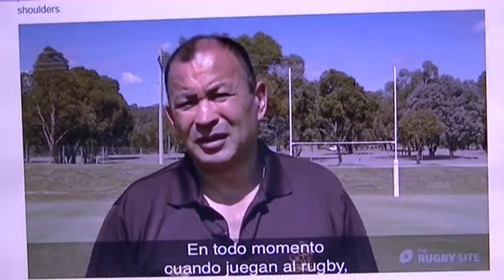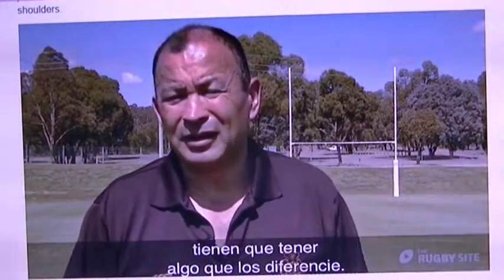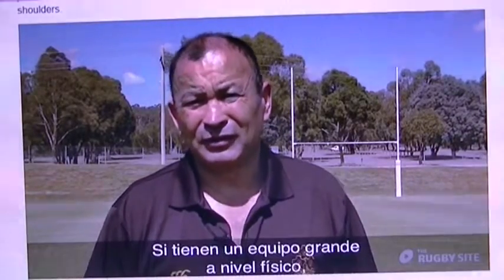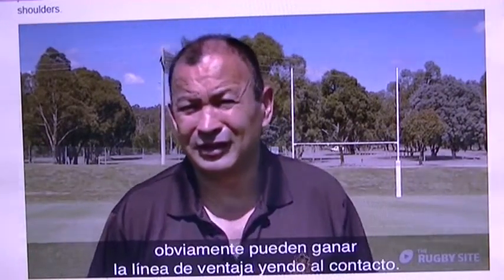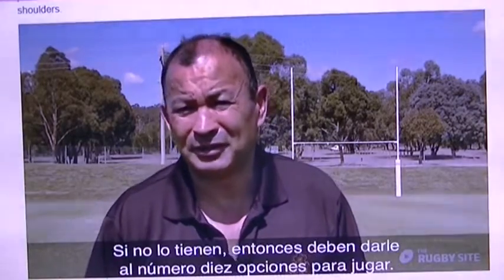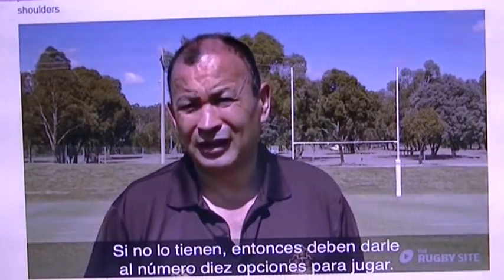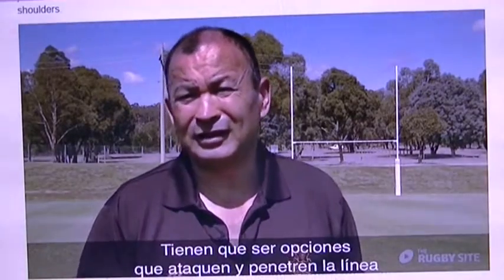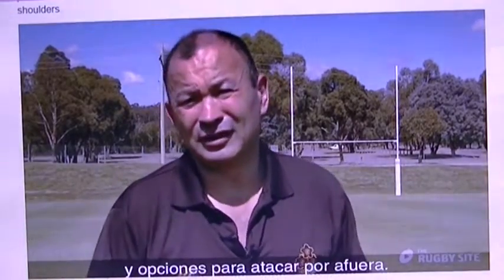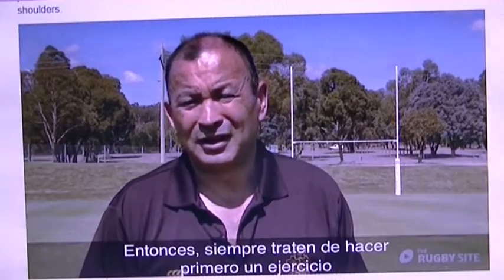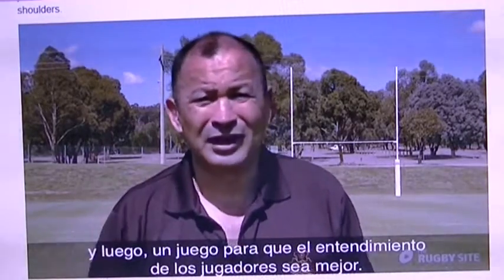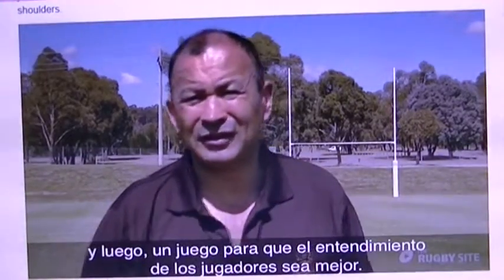I think all the time when you're playing your game of rugby, you've got to have a point of difference, and ours is trying to be skillful. If you've got a big physical side, then obviously you can smash the ball over the game line. But if you haven't got a big physical side, then you've got to give your number 10 options to play with. And there've got to be options that hit the line, go through the line, and options that go outside the line. So always try to get it firstly in a drill and then put it into a game so the players' understanding of it is much better.